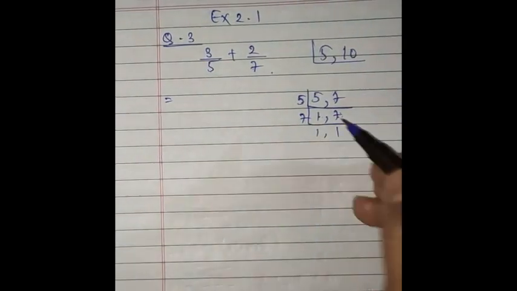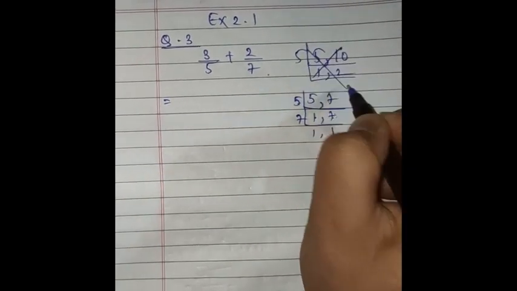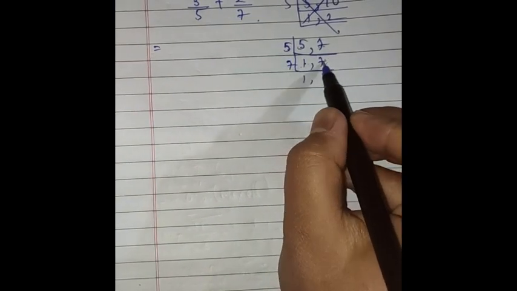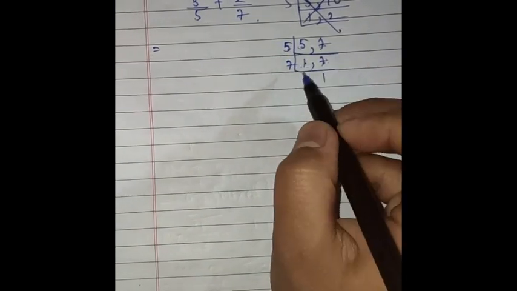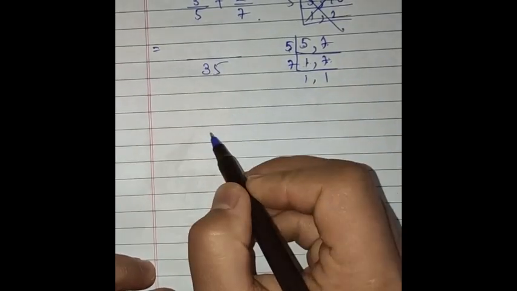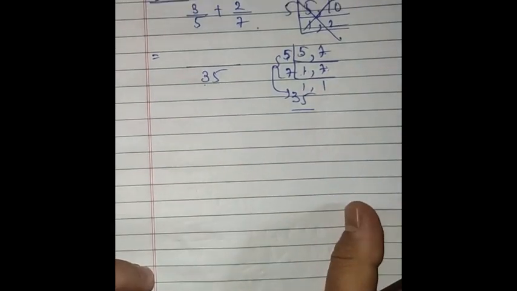If you have to take out the LCM of 5 and 10, you will do 5 ones are 5, 5 twos are 10. Alright, so this you'll do. If you have different numbers, then 5 ones are 5, 7 will remain there, and then differently you'll do it. So what is the LCM? 5 sevens is 35. So 5 sevens is 35. This is our LCM I have kept here.